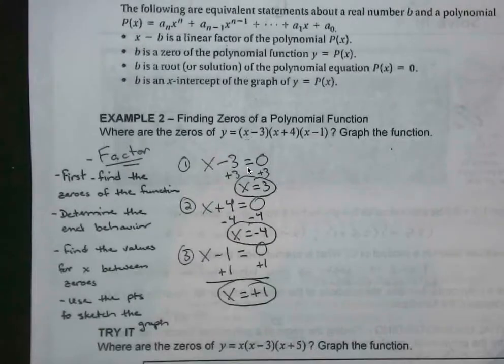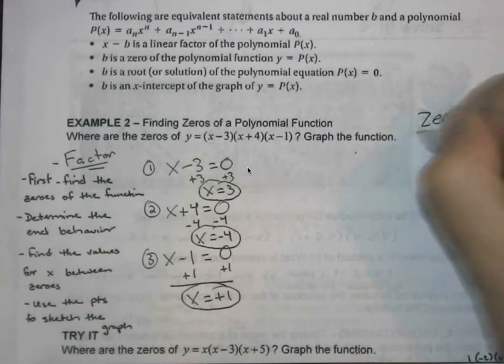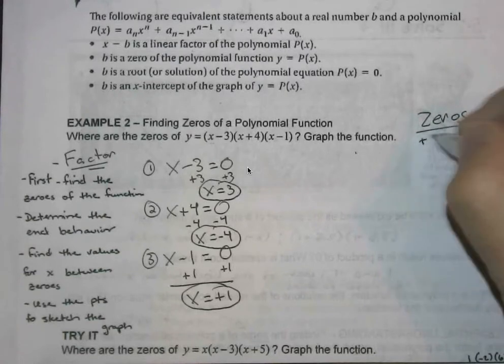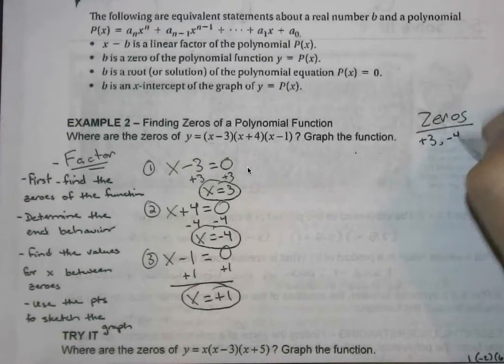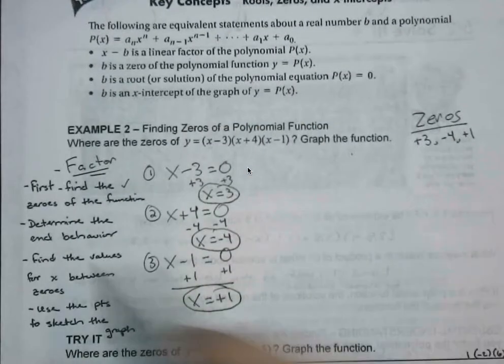So we have 3 zeros. Let's make a note of that. Our zeros are at the following: positive 3, negative 4, and positive 1. So this step's done. Determine the end behavior.